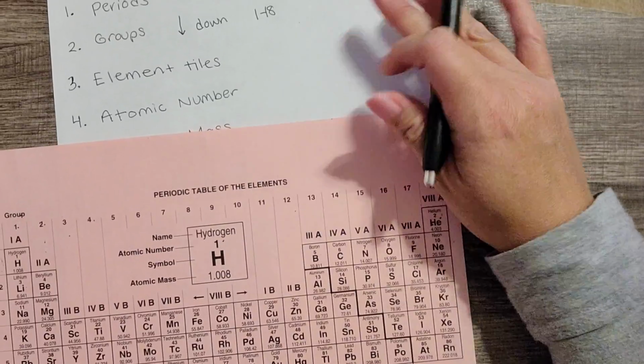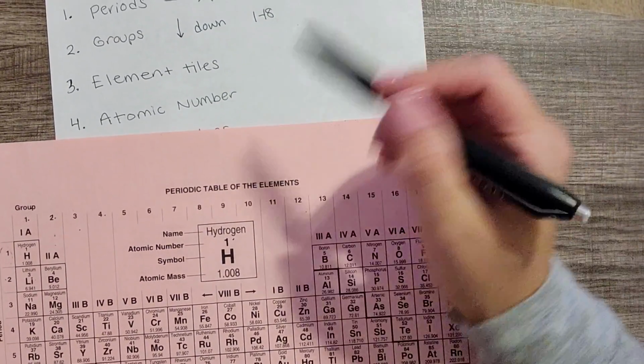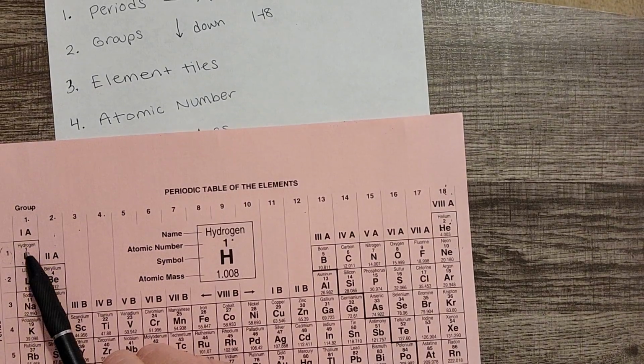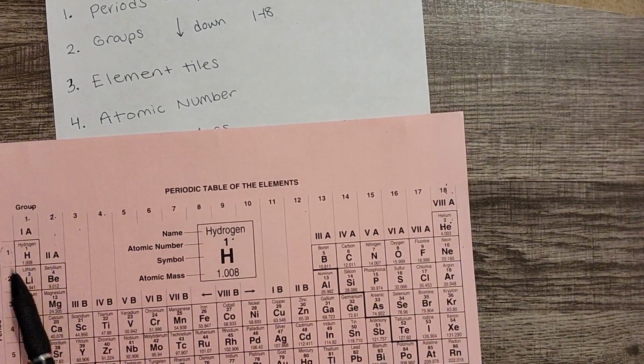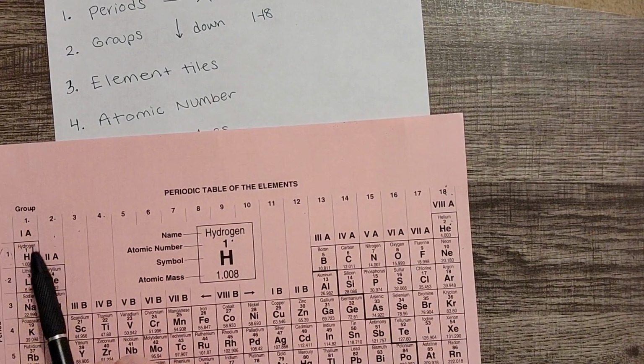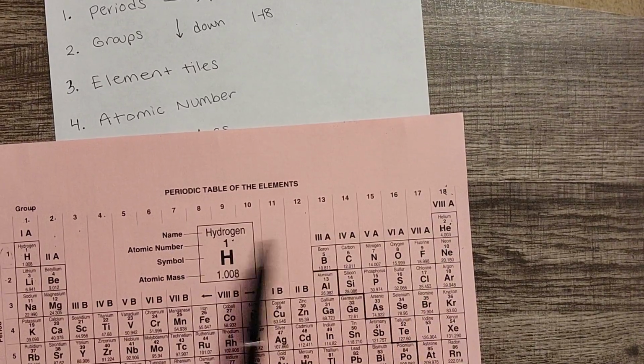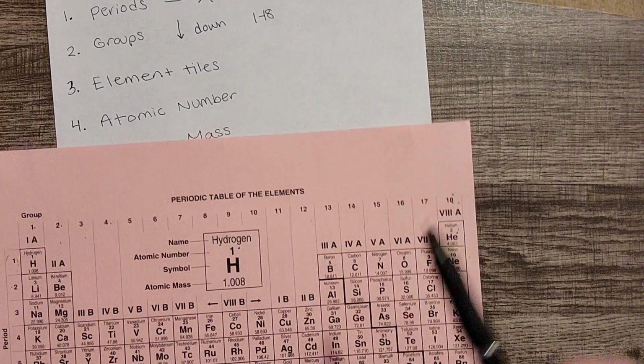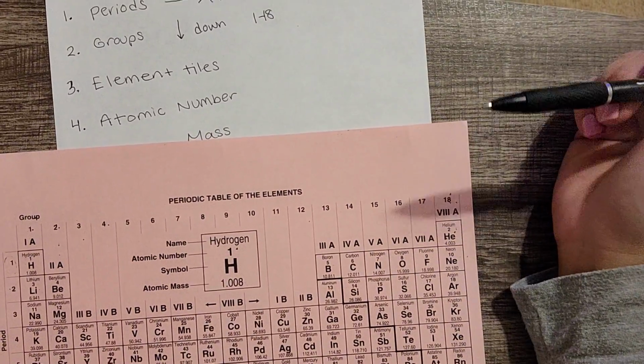So atomic number. Atomic number is one of the things that's on the element tile. Atomic number tells you a lot of things. If you notice, the periodic table goes in order of increasing atomic number. So atomic number 1 is hydrogen. Atomic number 2 is helium. Atomic number 3 is lithium. And they'll go across and in order of increasing atomic number.